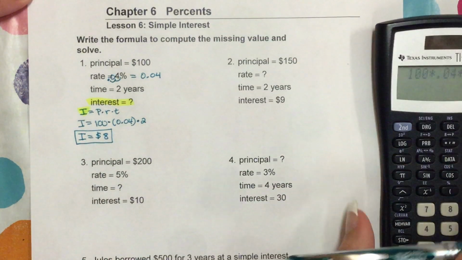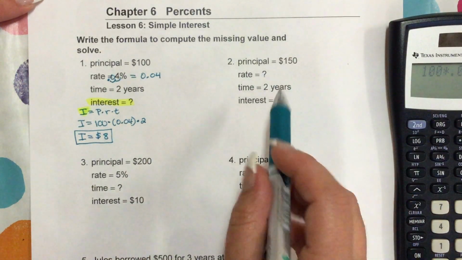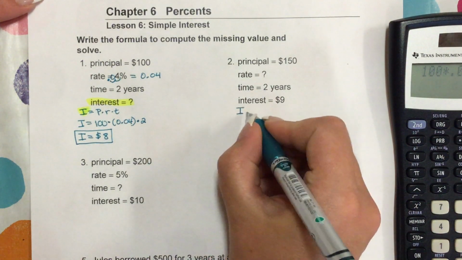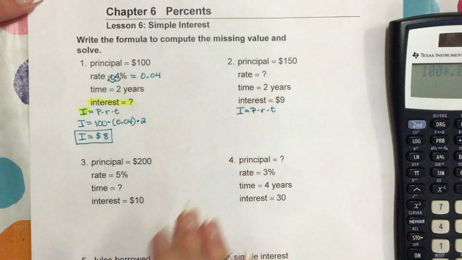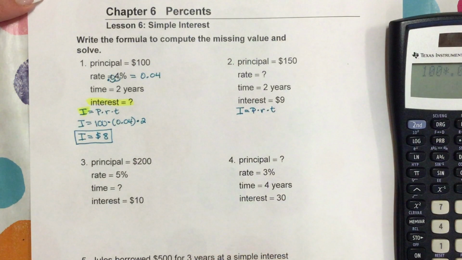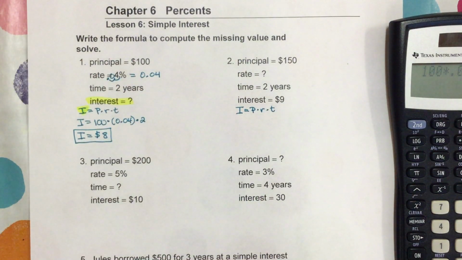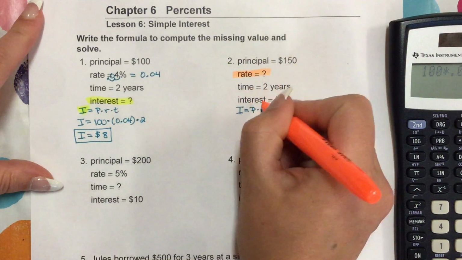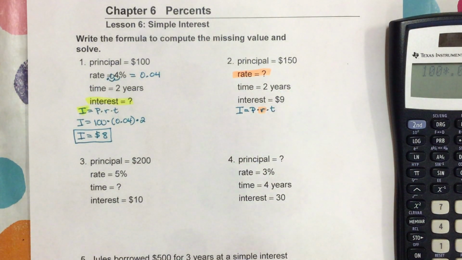All right, let's go ahead and look at problem number 2. We're using the same formula again. Interest equals the principal times R times T. So you need to make sure you write that down. This is the first thing you write down. Except this time we're finding the rate, the R. And remember, whatever we find, it's going to be in the form of a decimal, so we're going to have to convert it back to a percentage.